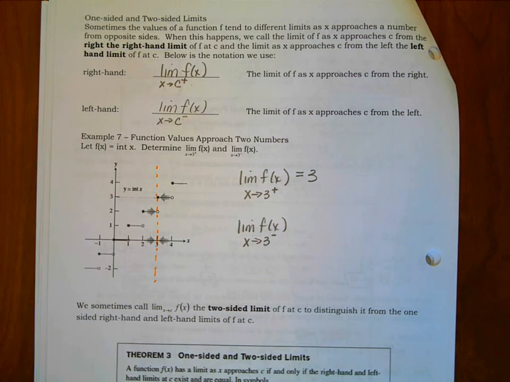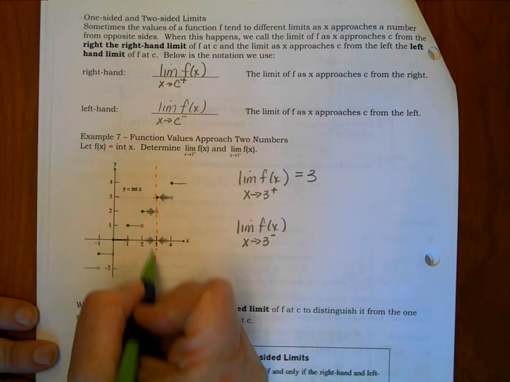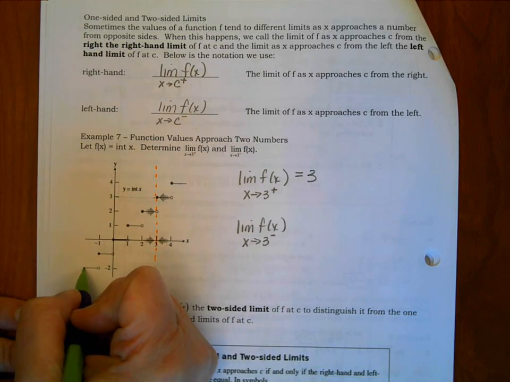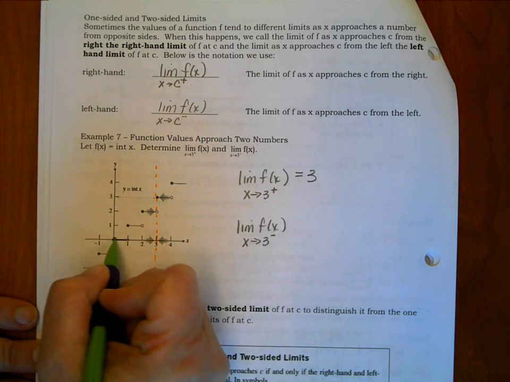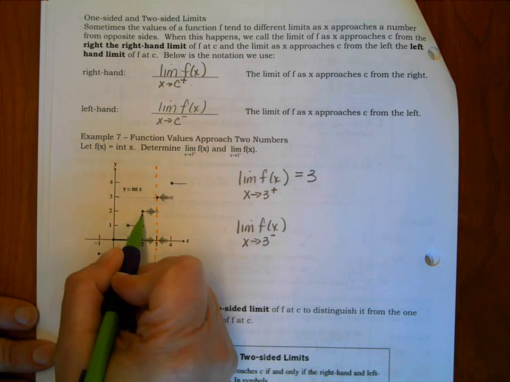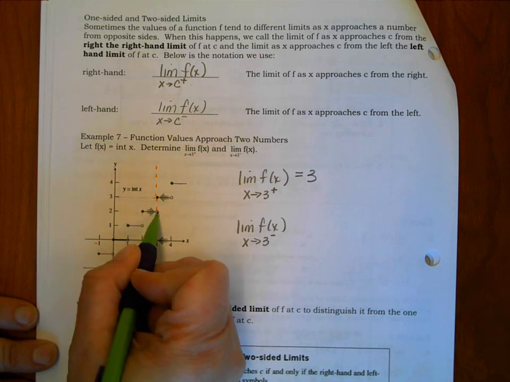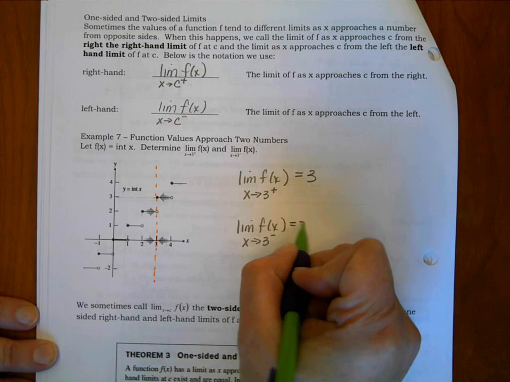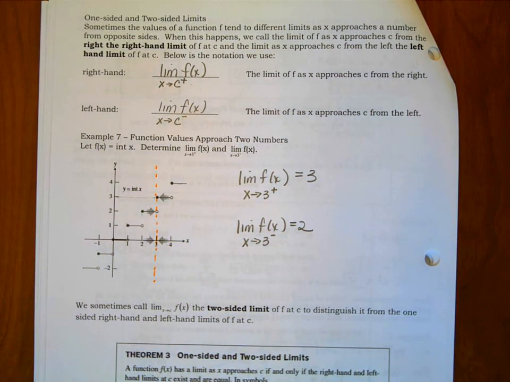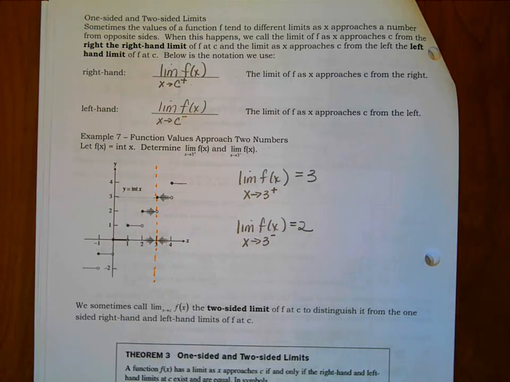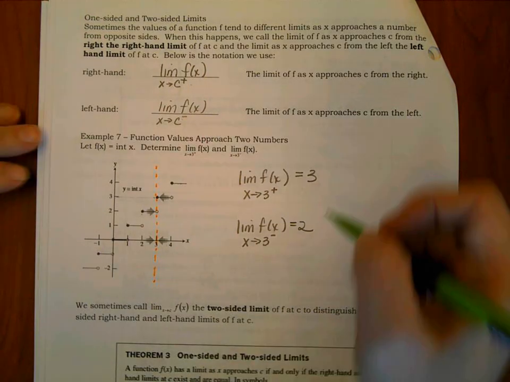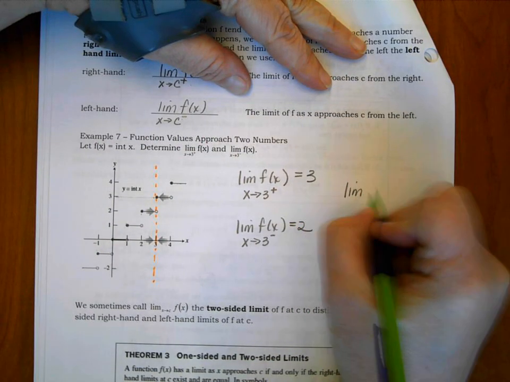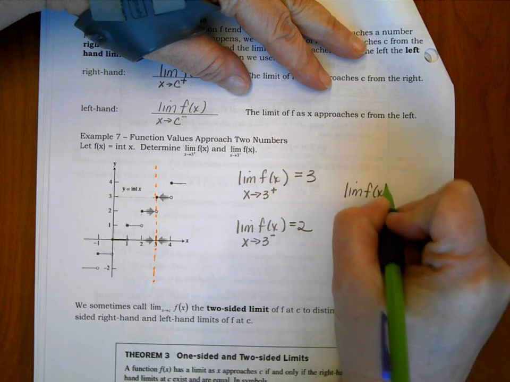Now, as I approach 3 from the left, here's my 3, here's the left. If I start to the left and get closer and closer to the 3, my y values are getting closer, not to 3 like the last one, but to 2. So if it so happens that the limit as you approach from one side is not equal to the limit as you approach from the other side, we say that the limit overall of f of x as you approach 3 does not exist.